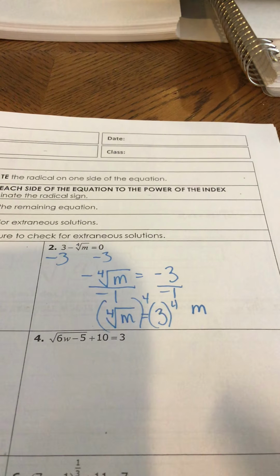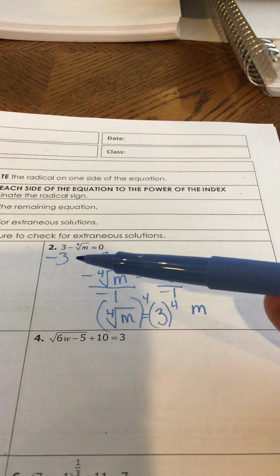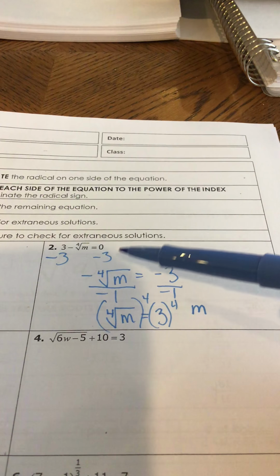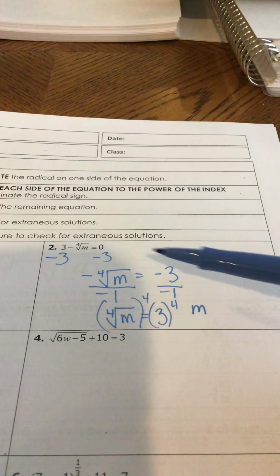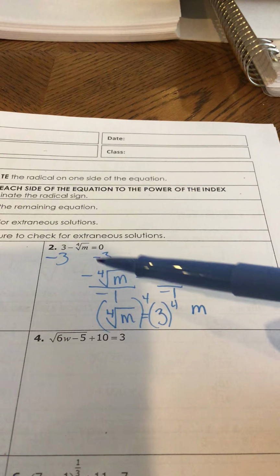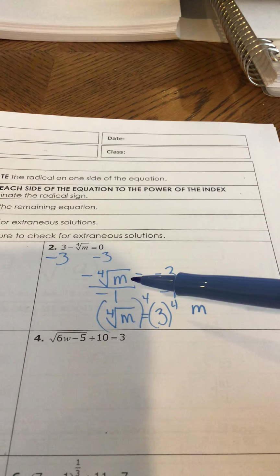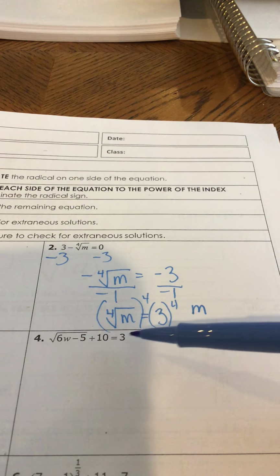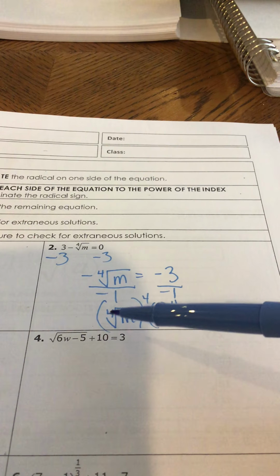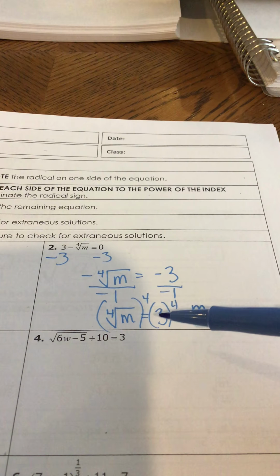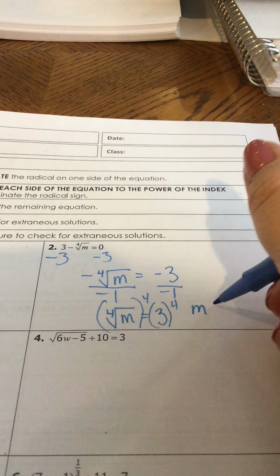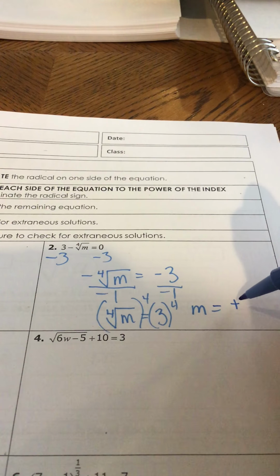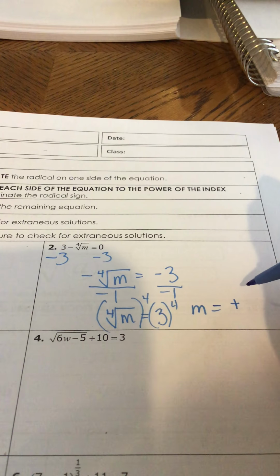If you look at number 2, my goal is to get this part by itself. So I'm going to subtract 3 on both sides. That's going to leave you with negative 3. Then I still have this pesky negative in the front. So I'm going to divide both sides by negative 1, which is just going to leave me with the 4th root of m. But to get rid of the 4th root, I'm just going to raise it to the 4th power. And then 3 to the 4th power is 81.